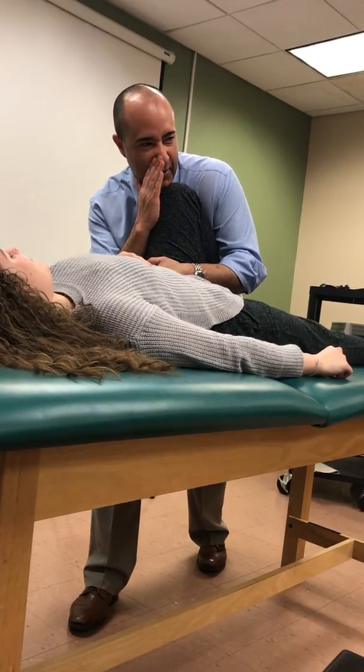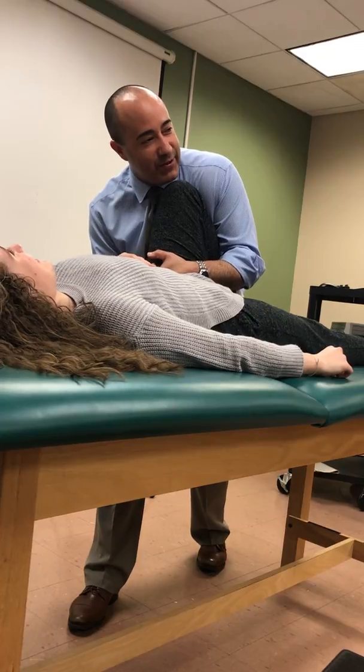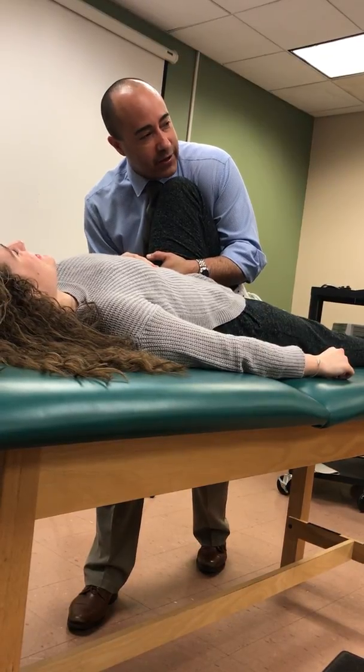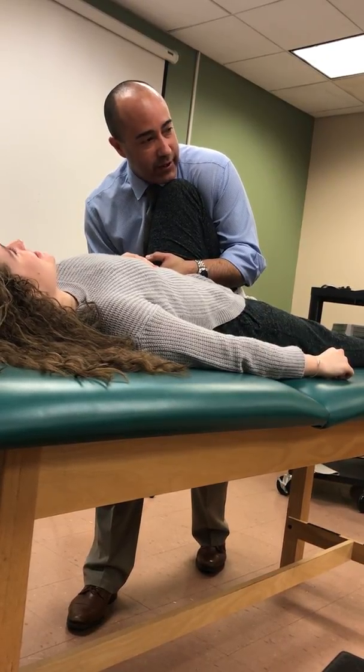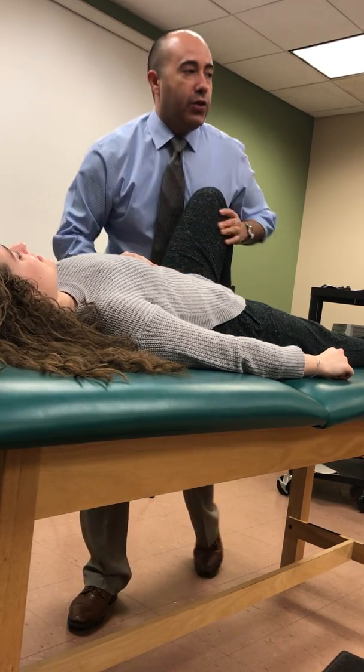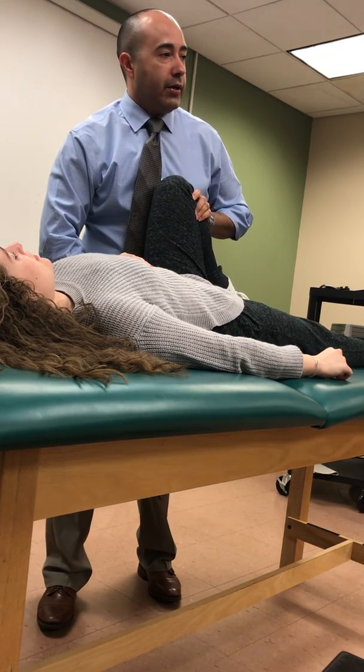You can do 3s too. So stay with grade 1s and 2s to relax the muscle. If it's capsular, you're doing grade 3s and 4s, okay? You can do it to gain motion.